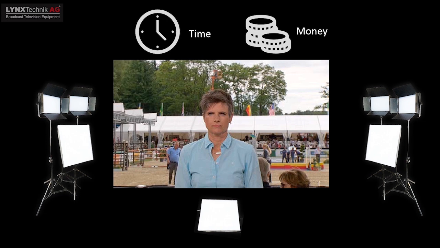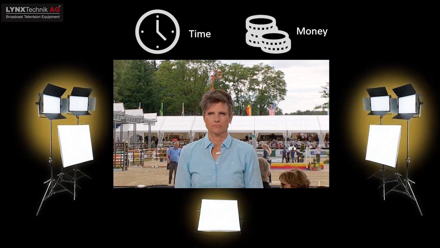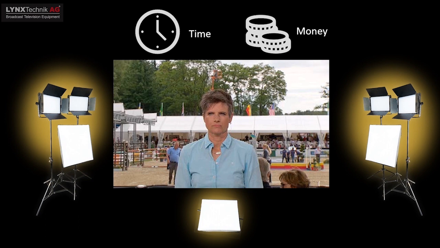Apart from the loss of time and money for broadcasters, the use of floodlights makes the talent or presenter uncomfortable due to the heat generated and light falling directly on their face, and therefore they require frequent adjustment on their makeup.